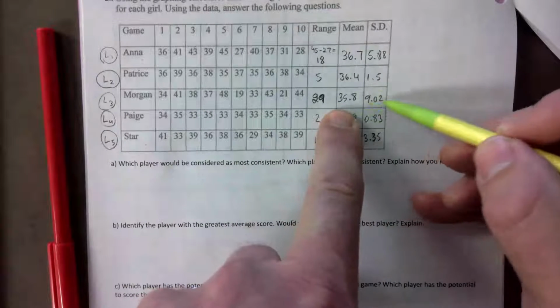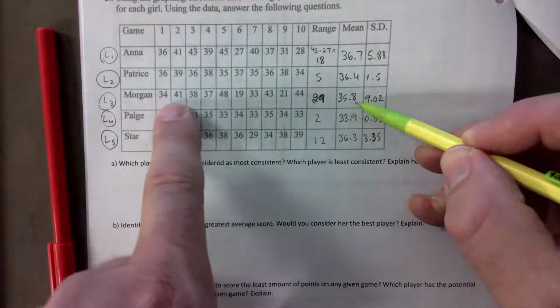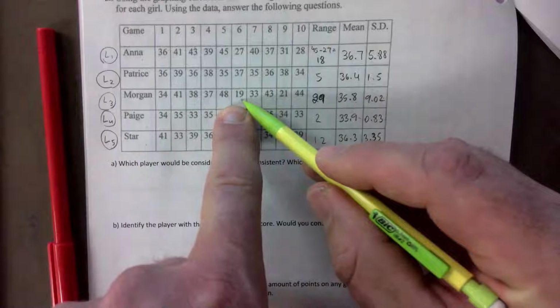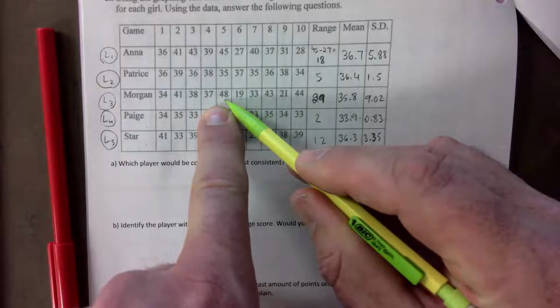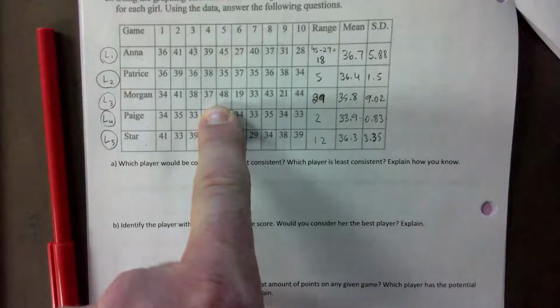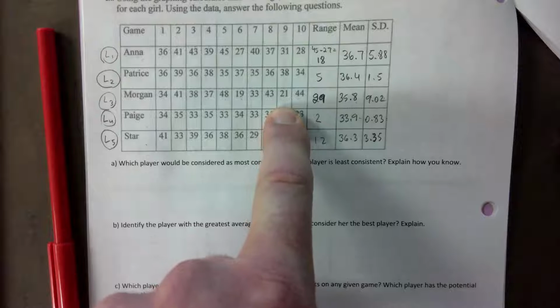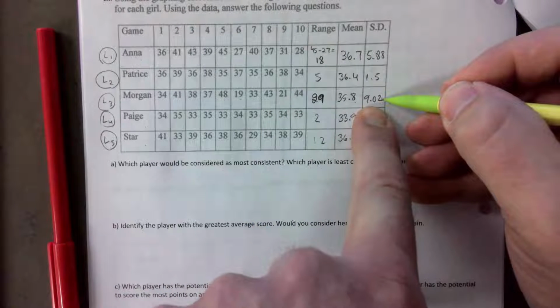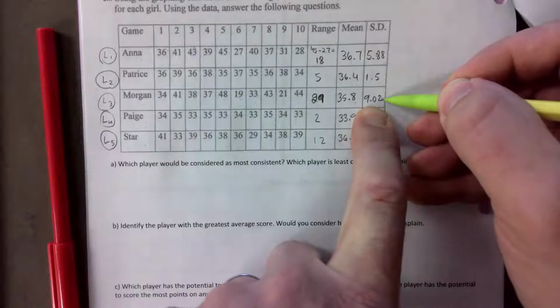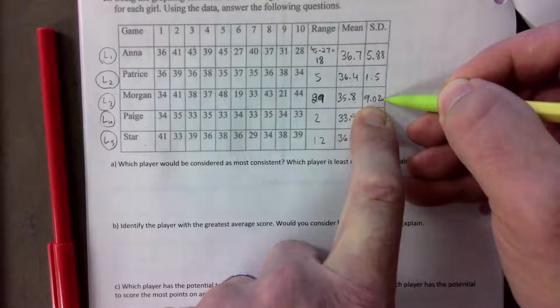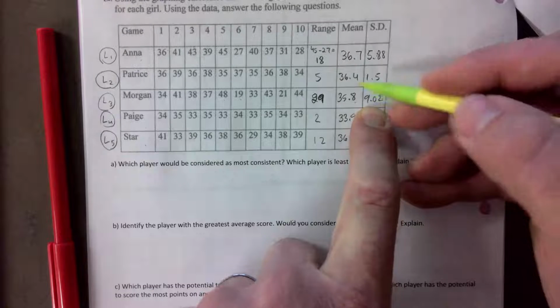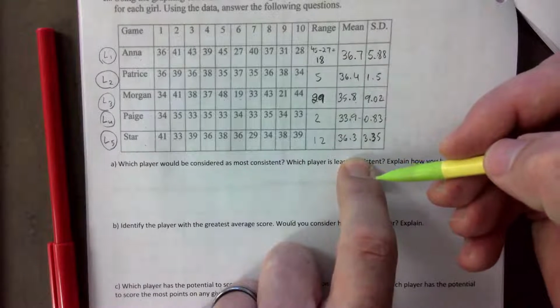So her scores are not as consistent, and if you look at the scores, look at that, there's a 19 there, there's a 48 there, right? So 48, and all of a sudden 19, there's a 21, it's all over the place. So a high standard deviation tells you inconsistency. There's inconsistency in your data set. I can guarantee you if you were to do line plots for every single player, you would see that.